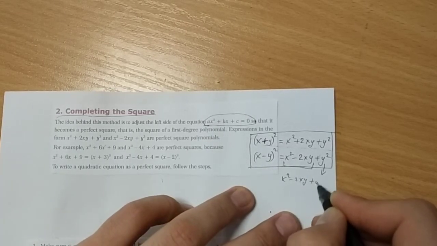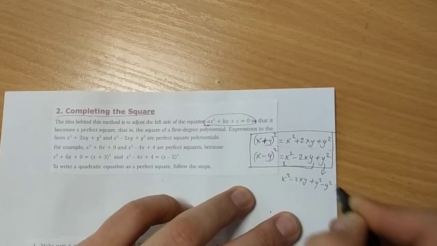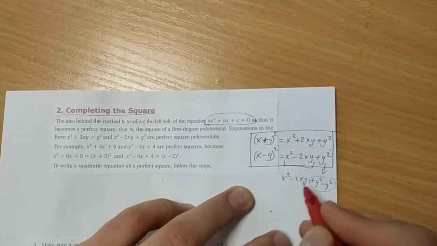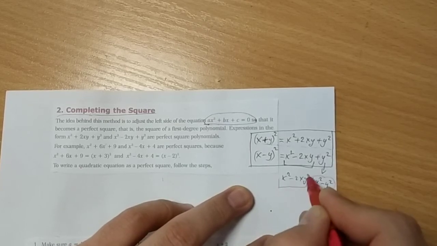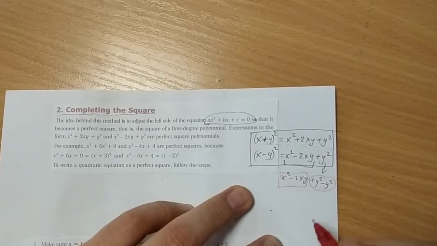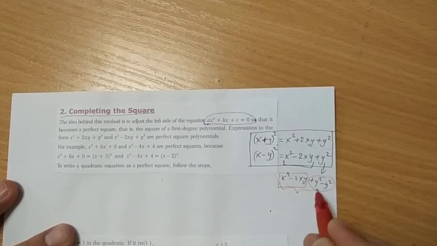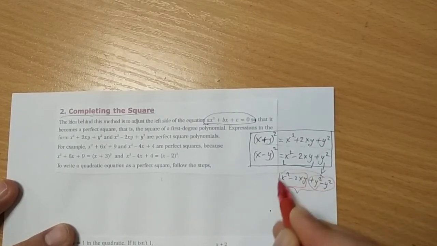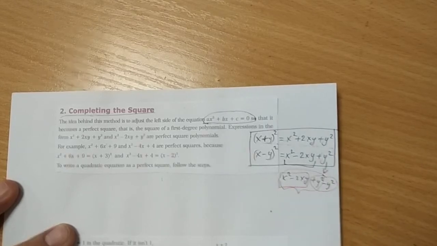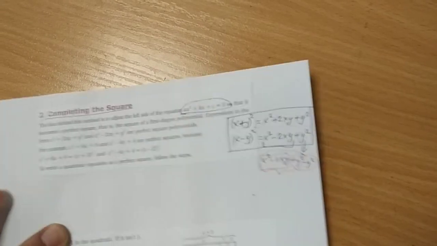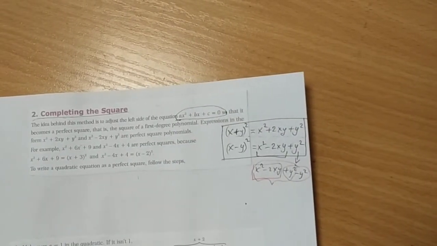We are adding y squared and at the same time subtracting it. Why? Because we have just these two things. Completing square means we have to complete this side, and we will solve using this one.